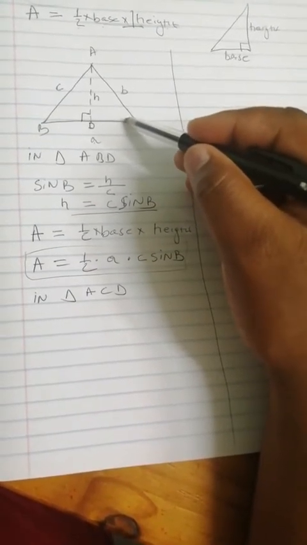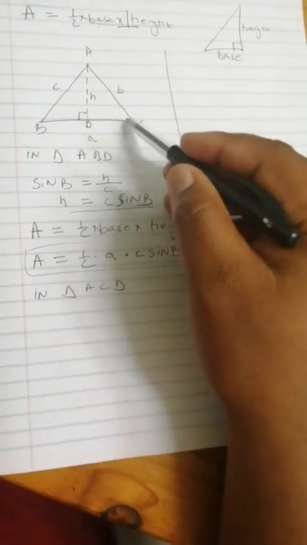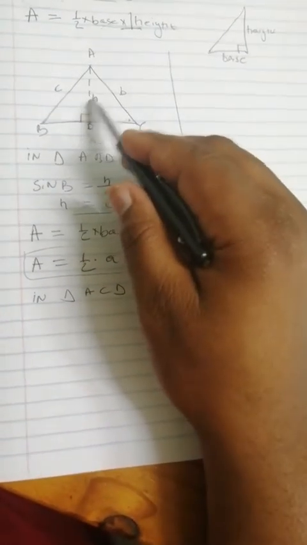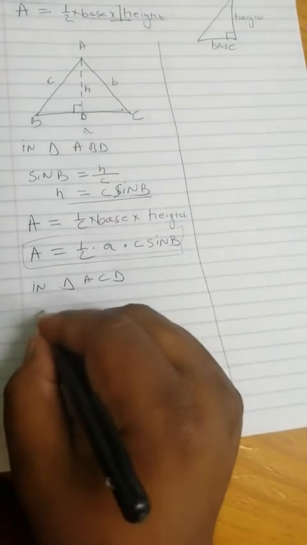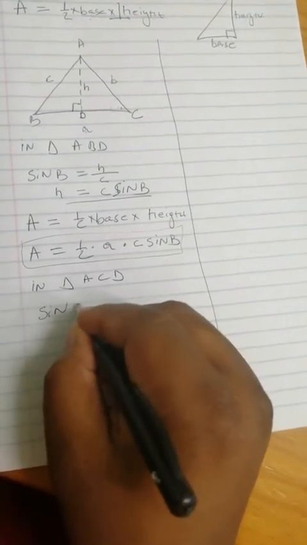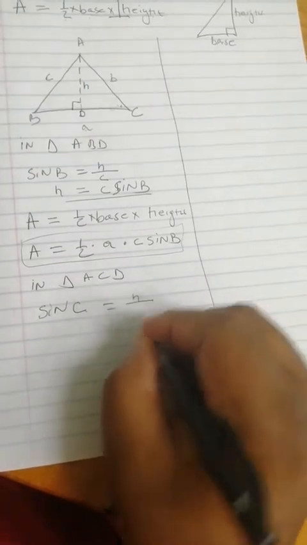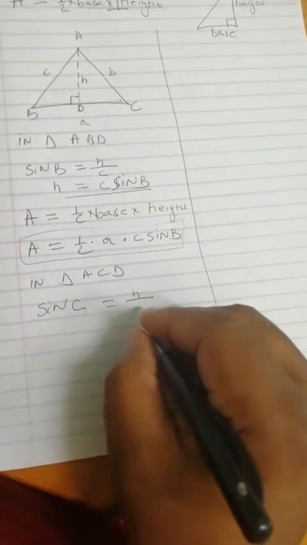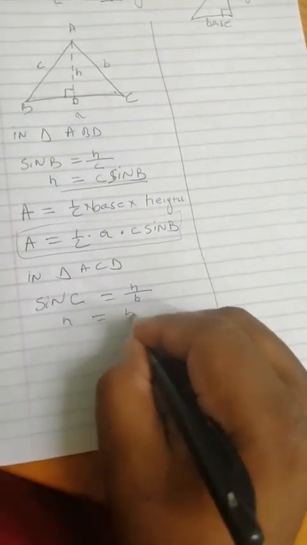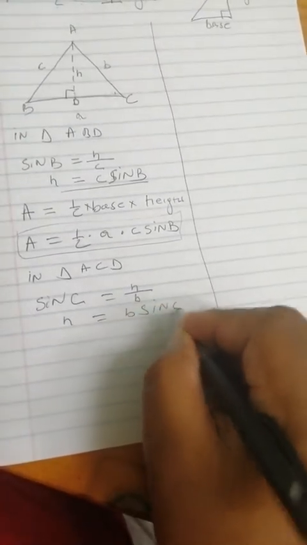The trig ratio that will include h is again sine. So you are looking for sine C. Sine C will be opposite, which is small h, over the hypotenuse, which is b. So finding h, h equals b sine C. So this is our height.